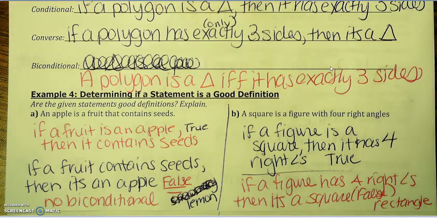It's not specific enough. So now you guys are going to work on your homework and do your best with the biconditionals and the good definition.